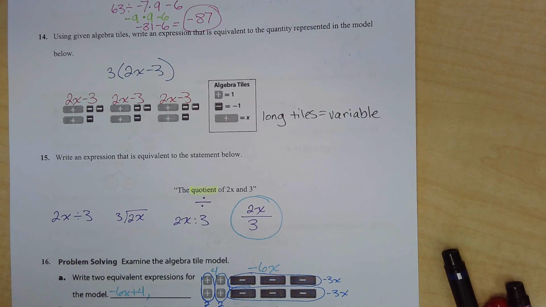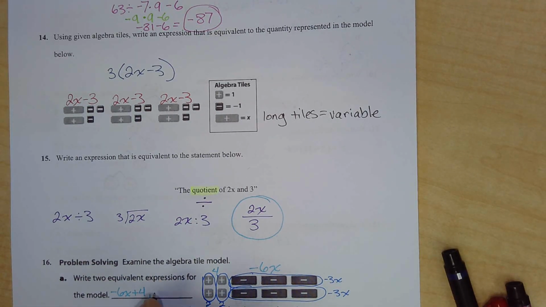Because I can take one of these 2's and put it right there. I can take one of these 3x's and put it right there. And I can take my other 2 and add it there. The reason why I'm only using one x is because I know I'm going to multiply it by 2 here, so I don't have to put both.